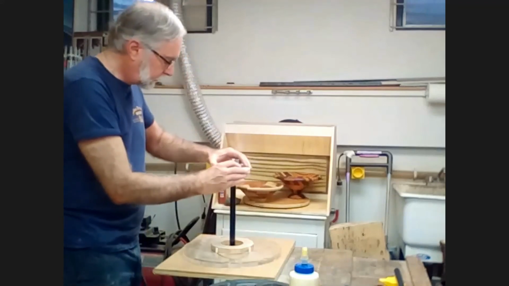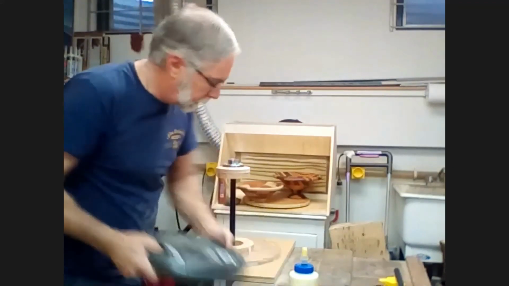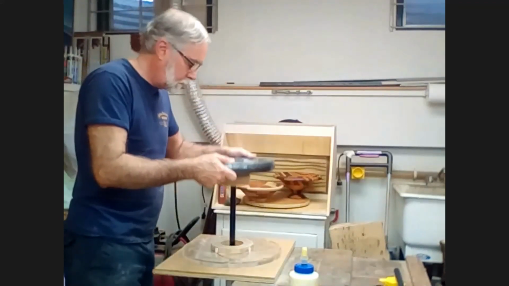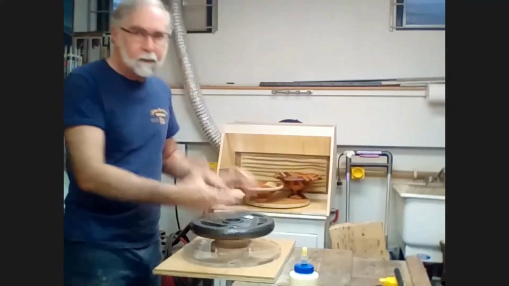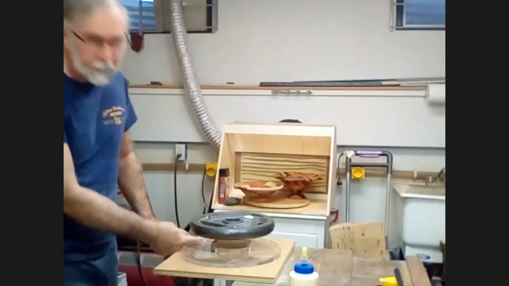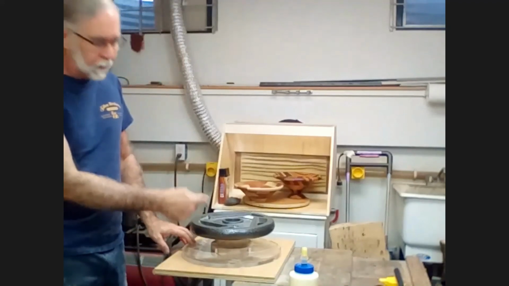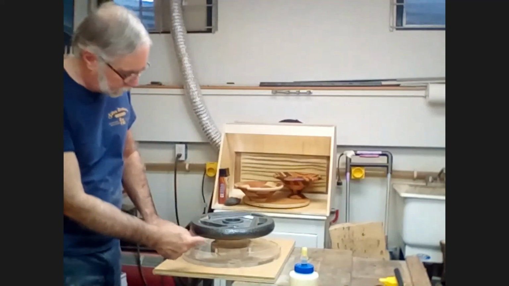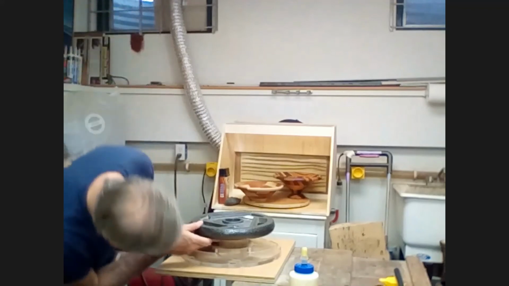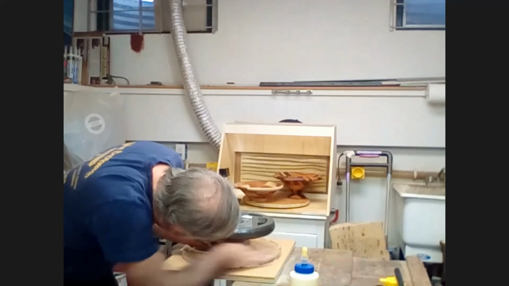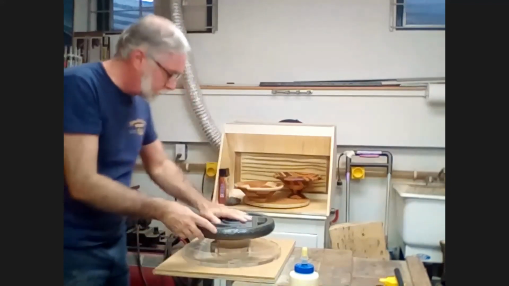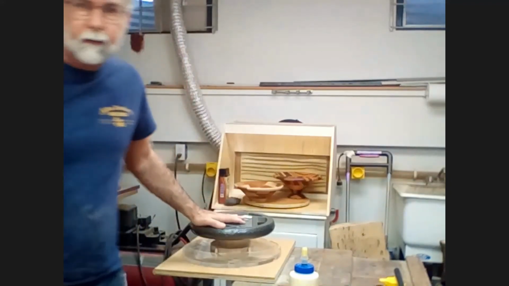I balance this on top in the hole, and I put the weight on. Then I'm just going to twist it back and forth a bit. That spreads the glue around. And now I'm going to check my alignment with the glue joints of the upper ring and the pencil lines on the lower. And we're good. So Titebond 2 sets up pretty quickly.